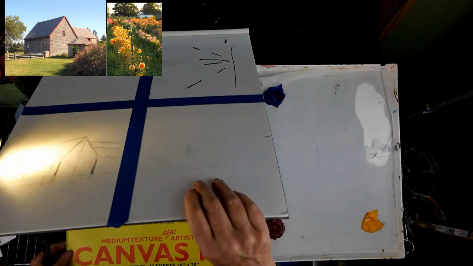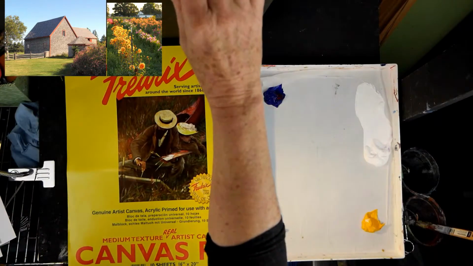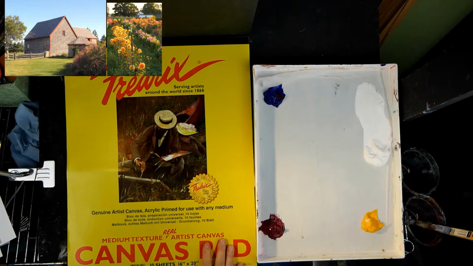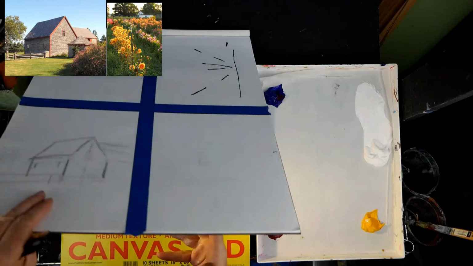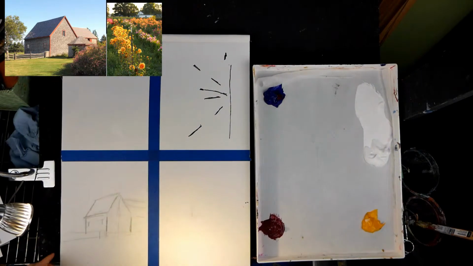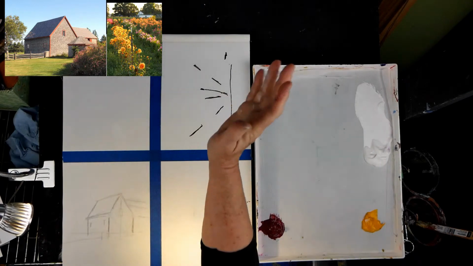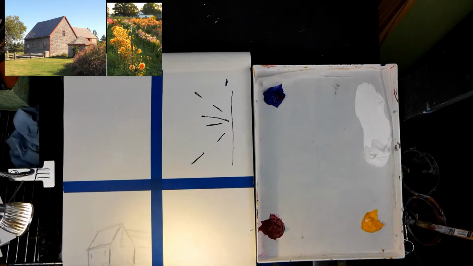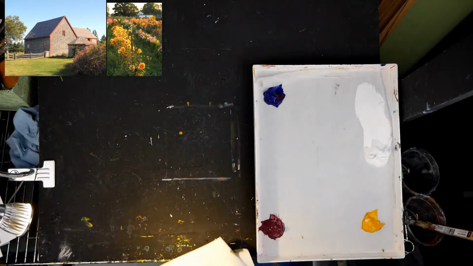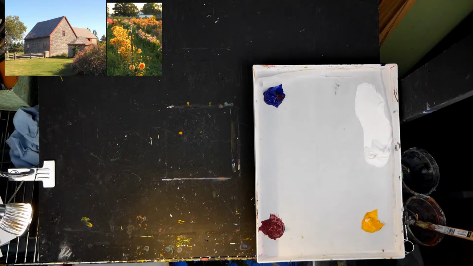This is just a drawing, a Frederick's canvas pad, 16 by 20. And I can get lots and lots and lots of studies. And if I want to get rid of any of these, I can just take a little white paint or gesso and cover over it and paint again. So I can reuse these. They're real canvas. I can reuse them over and over. So now I'm going to get out my panel.